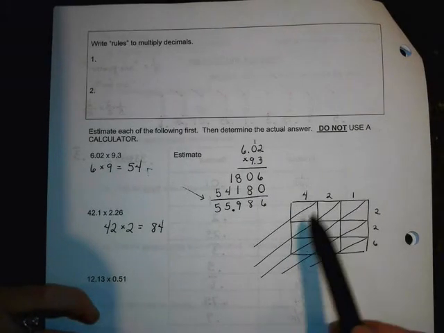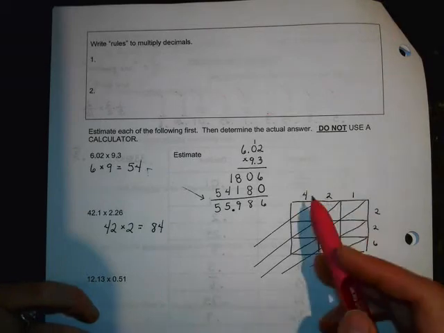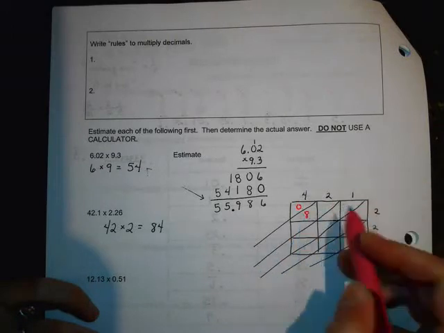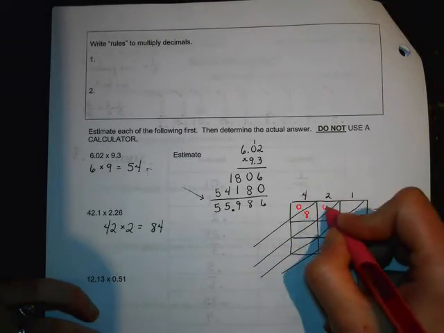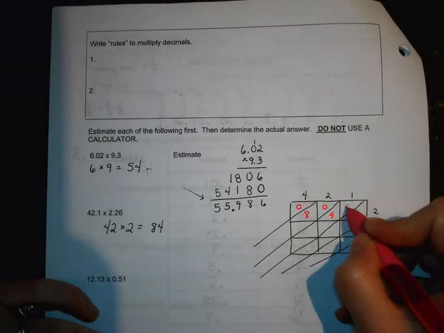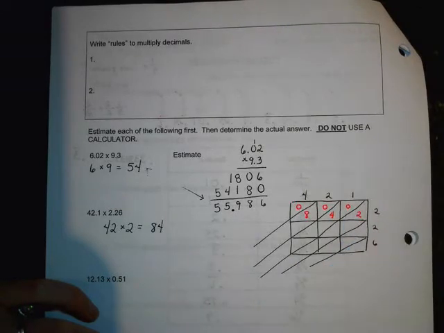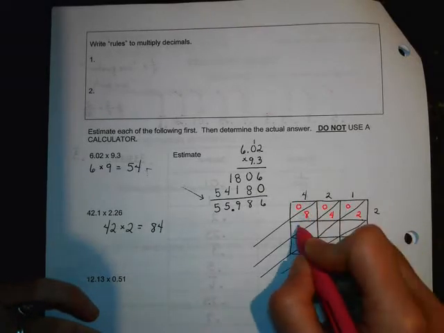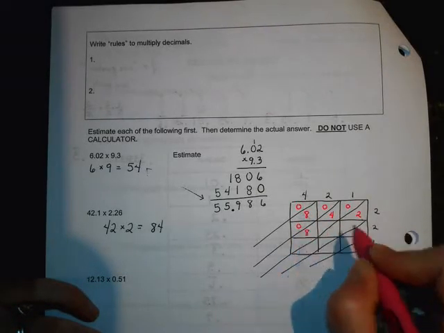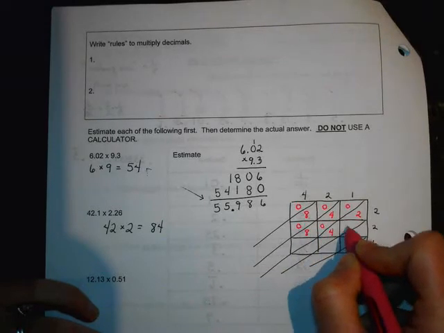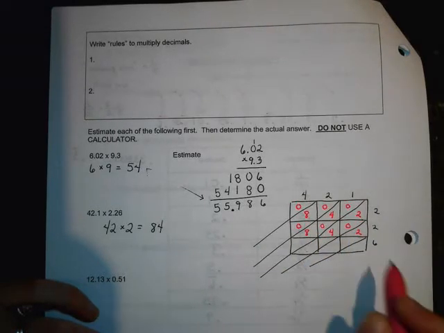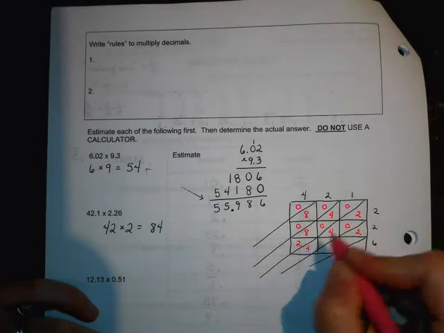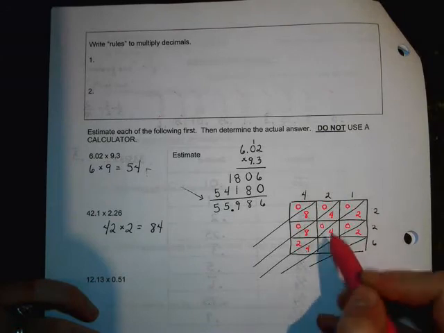So 4 times 2 is 0, 8. 2 times 2 is 0, 4, right? Do you see what I'm doing? So then I'm going to do it again. This looks like this is going to be the same exact row. And now I got to do the 6's. So 4 times 6 is 24. 2 times 6 is 12. And 1 times 6 is 6.